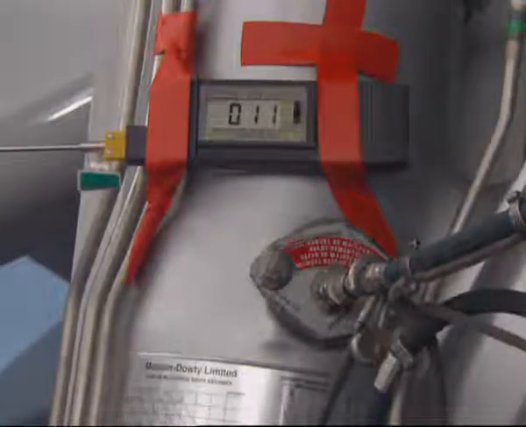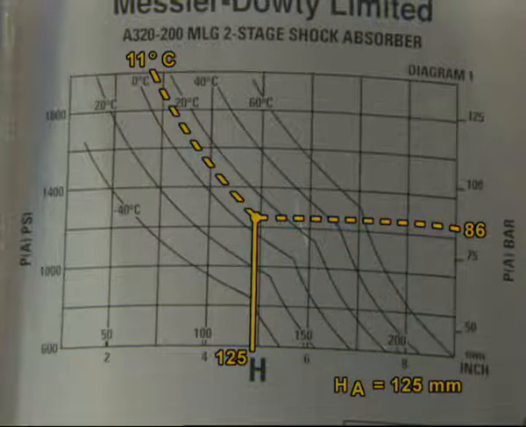Using diagram 1, find the dimension H that you need for the above conditions.